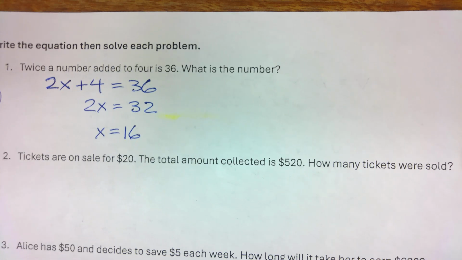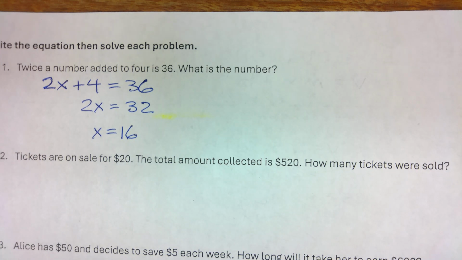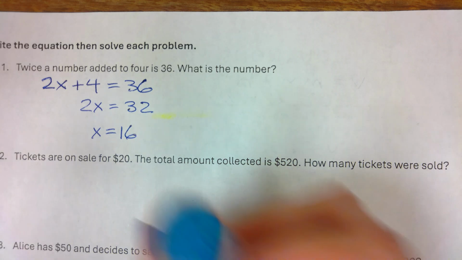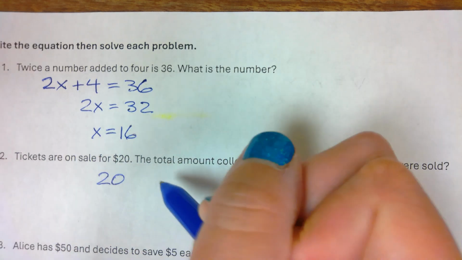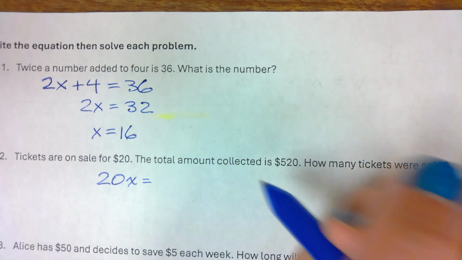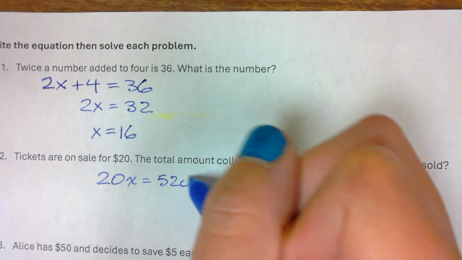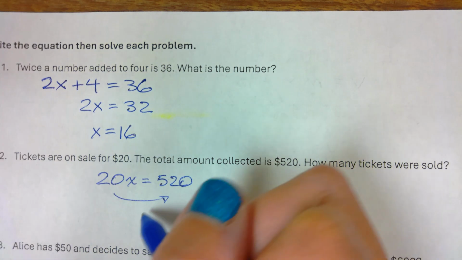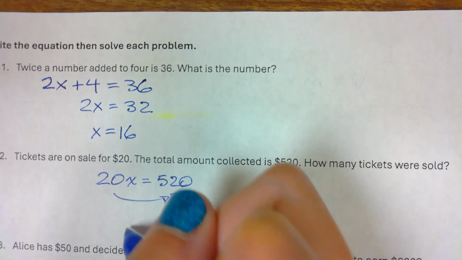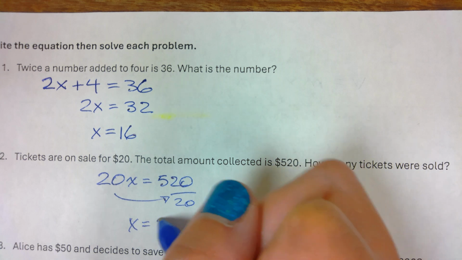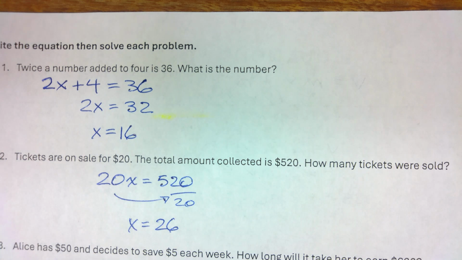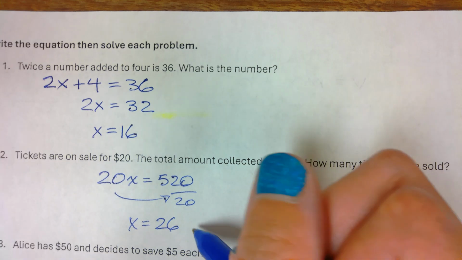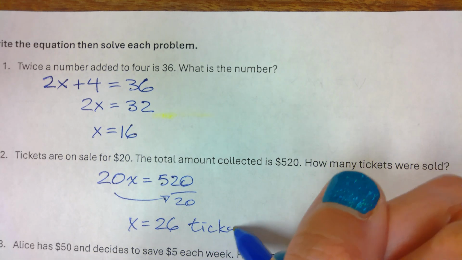Tickets are on sale for $20. The total amount collected is $520. How many tickets were sold? So 20 times x equals $520. So when you divide that, x equals 26. Okay, 26 what? Okay, read the last few words of the question. 26 tickets.